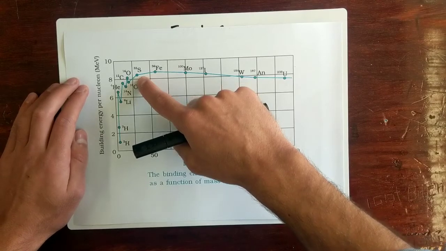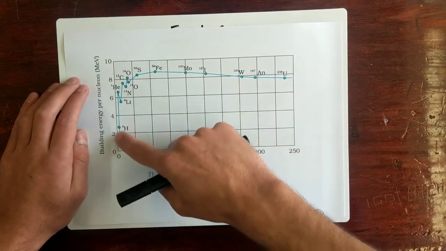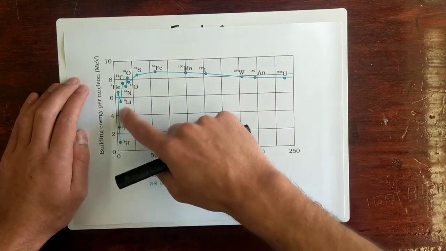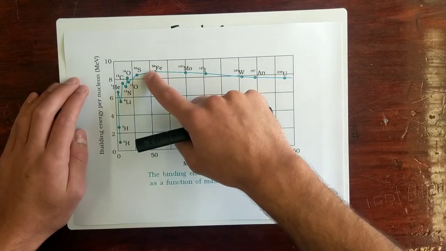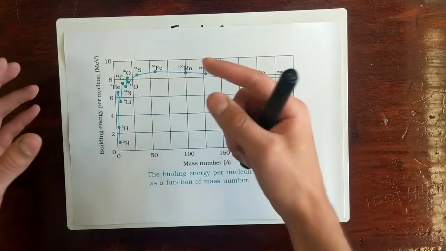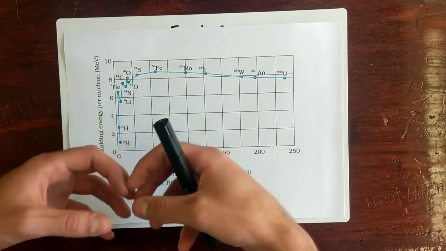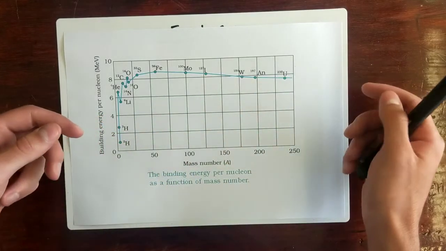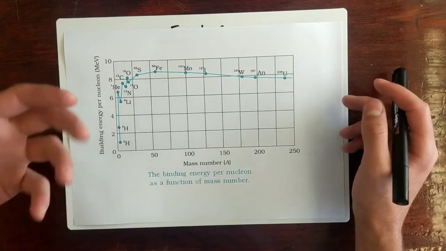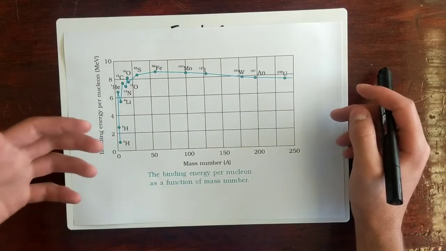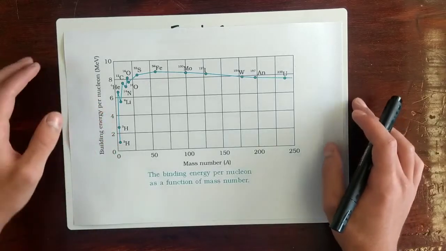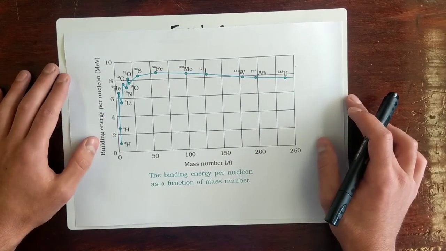Which means that as we are in this first part of the graph here, as our mass number increases, we follow this pattern where the greater the mass number, the more mass gets converted into energy, therefore there's more binding energy and more binding energy per nucleon.